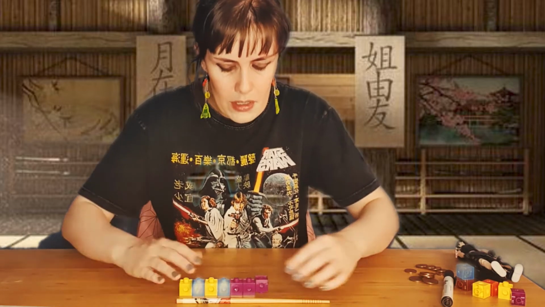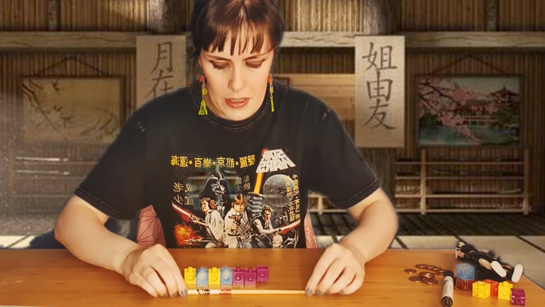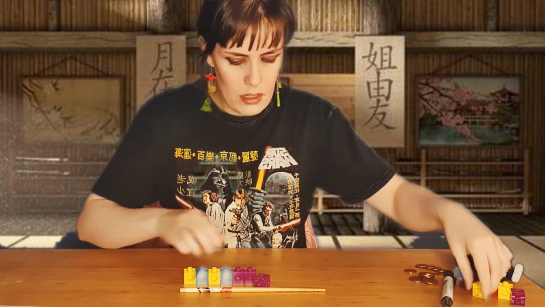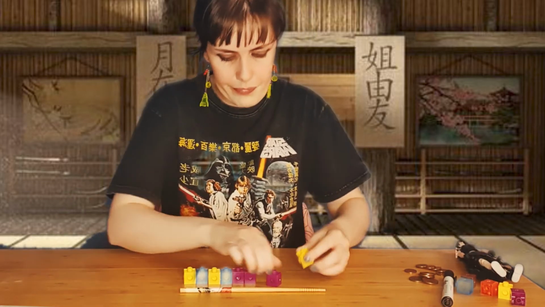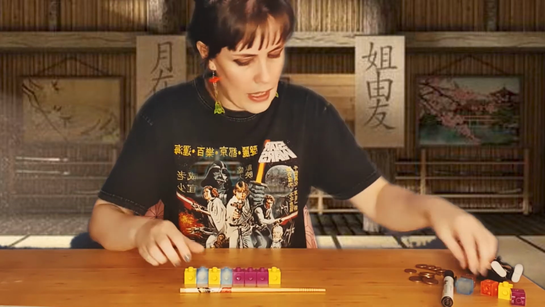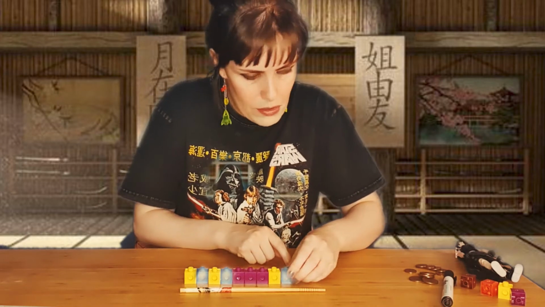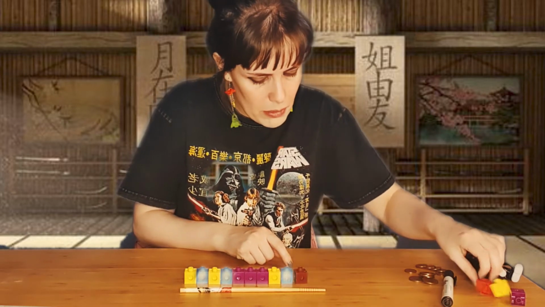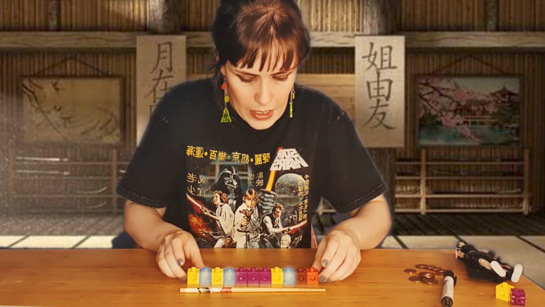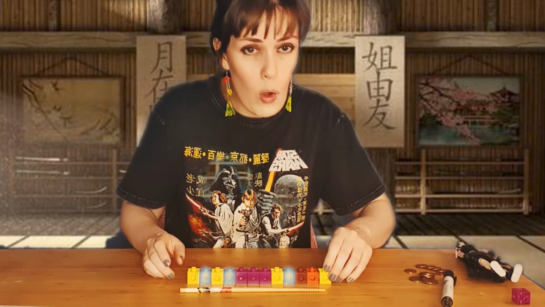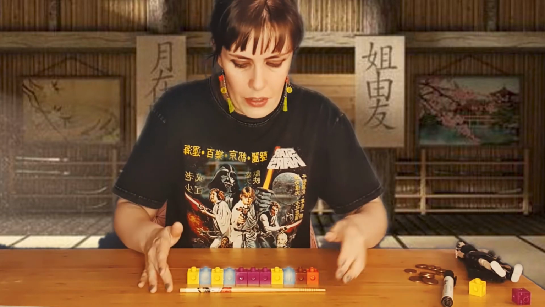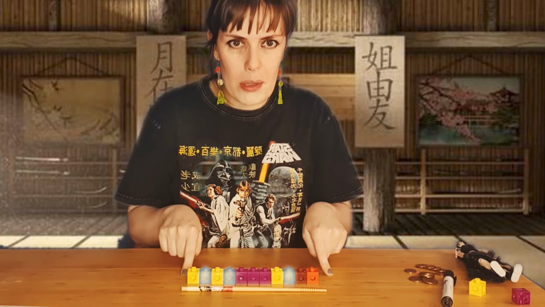Do you think I need a few more? I think I do. Okay, I'm just going to move them further back so you can see a little bit better. Okay, I think I still need a few more, so I'm going to add a couple more. Okay, and I think that's about right. If I had one more, it would be a little bit too long. Okay, so this is how long my chopstick is in cubes.